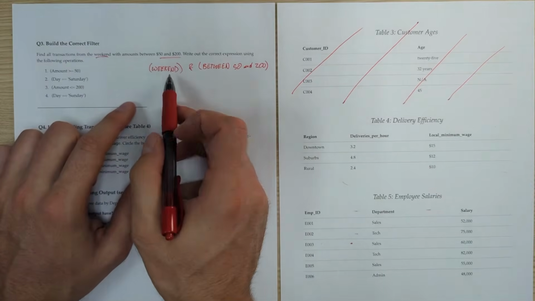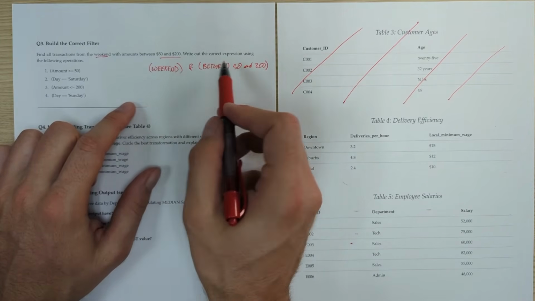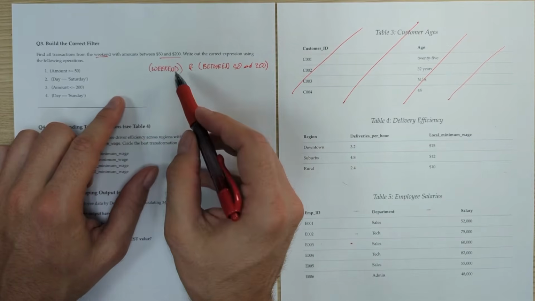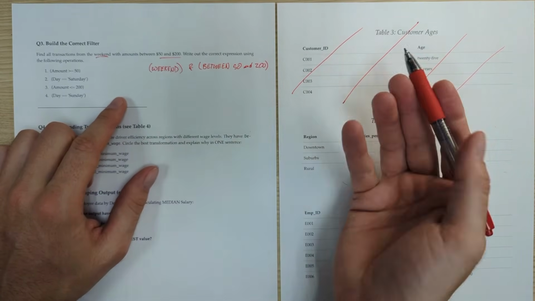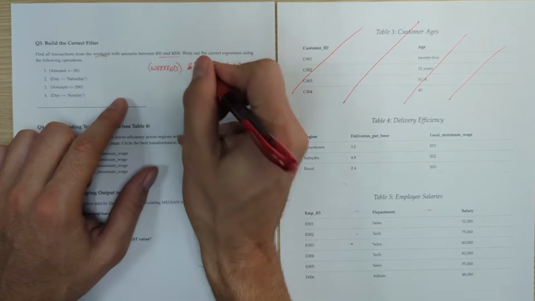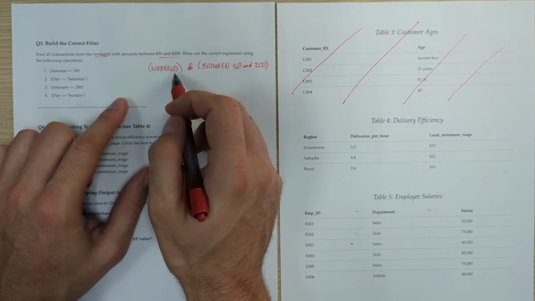We need both of these to be true at the same time, so we have this and. That's where the and comes from. We need both to be true at the same time.